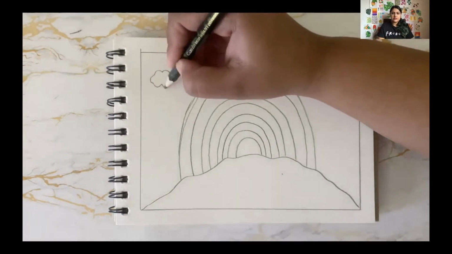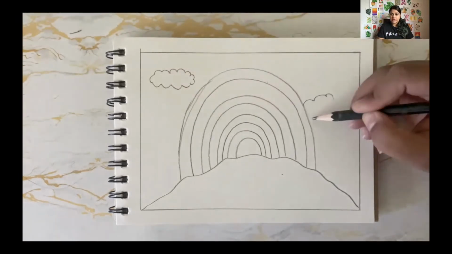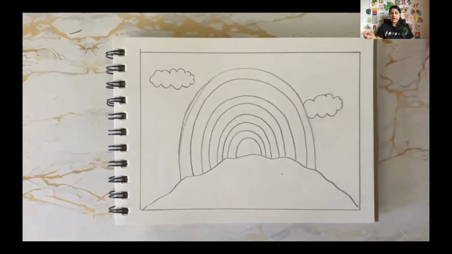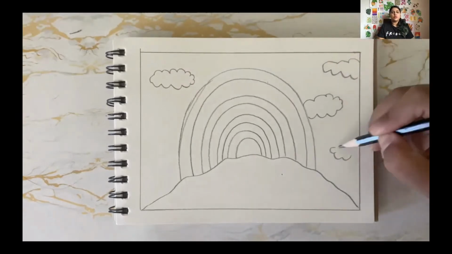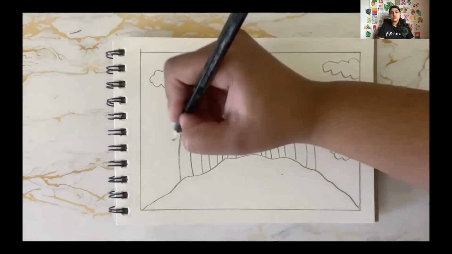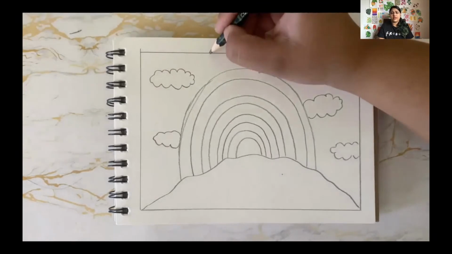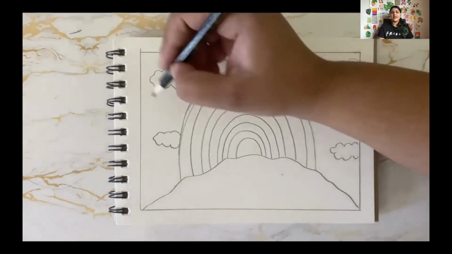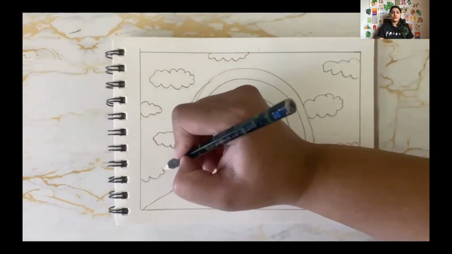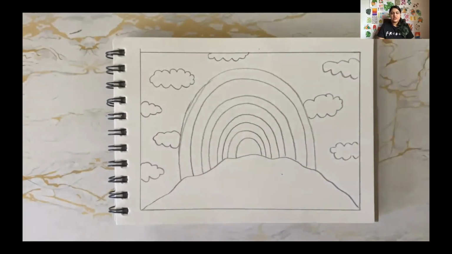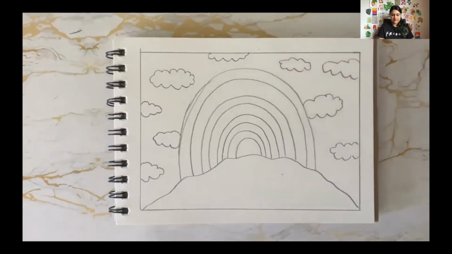Clouds are very simple to draw. You basically have to just do a bunch of curves, 1, 2, 3, and then the same thing at the bottom, and you will get your clouds. And the more clouds you do, the more practice you'll have. So try to draw as many clouds as fit in, because you're going to perfect your cloud, and later in the future you won't have any issue in terms of how to draw your cloud. So fill up as many clouds as you can.